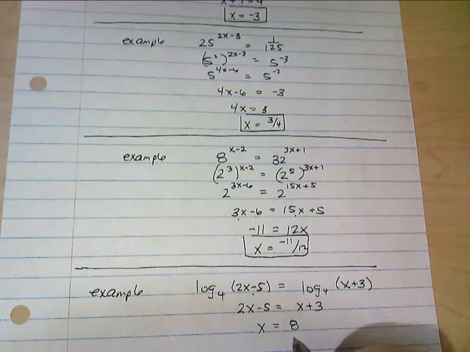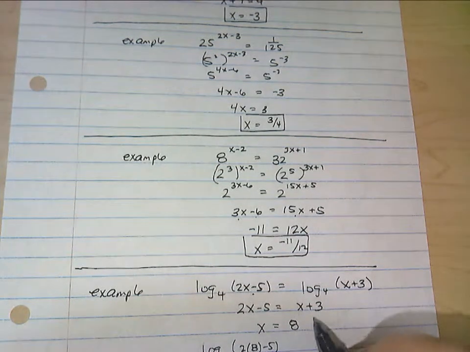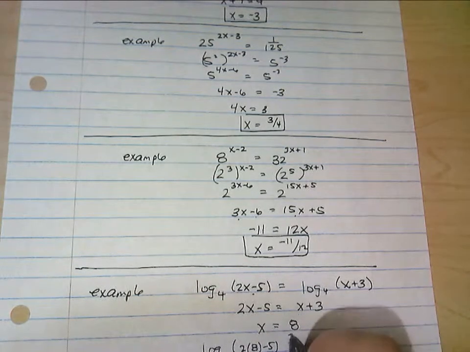And these you do have to be more careful with checking. So if I had log base 4 of 2 multiplied by 8 minus 5, that's going to be 16 minus 5, which will be 11. If I put an 8 in the other side, let's see if they're equal.